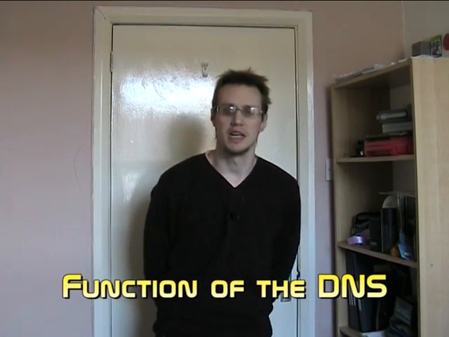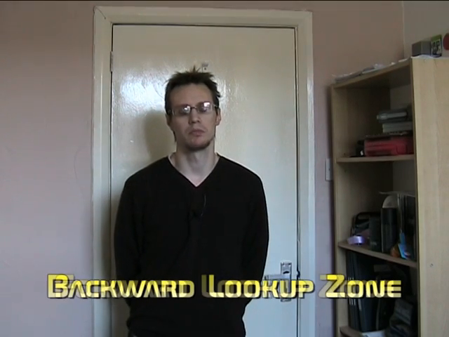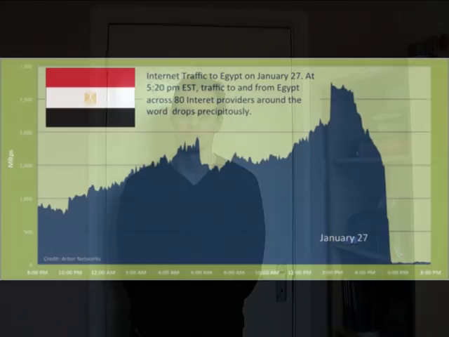The function of the DNS. The DNS has a lookup facility which allows it to both look up information about domain names from the computer that requested it and also send that information back. This works twofold in the way that it has a forward lookup zone and a backward lookup zone. A news story dated approximately a year ago showed what actually happened when the government of Egypt ordered the internet companies to both shut down their IP routing and also shut down the DNS.